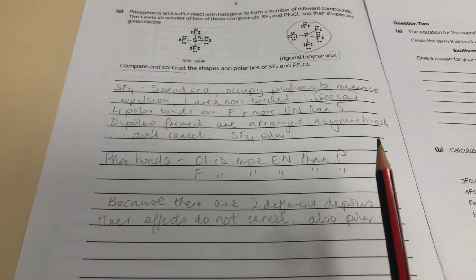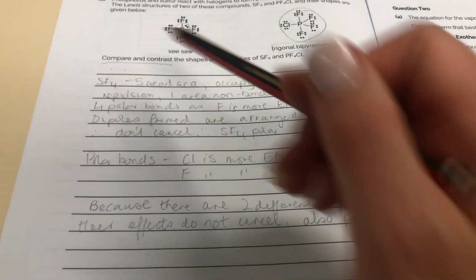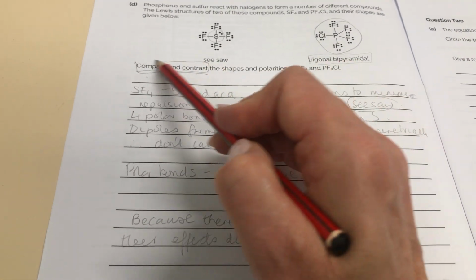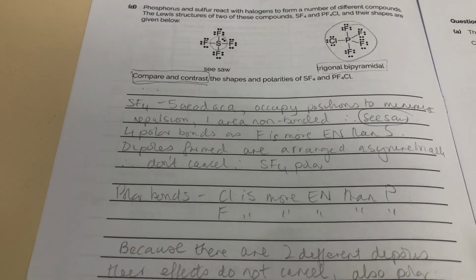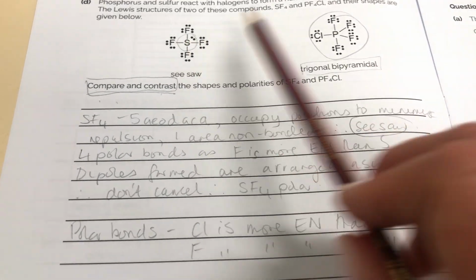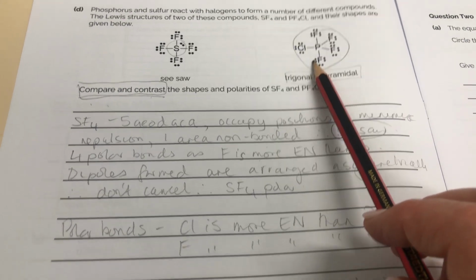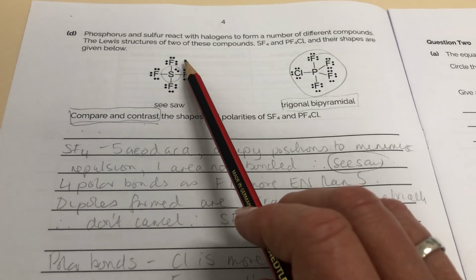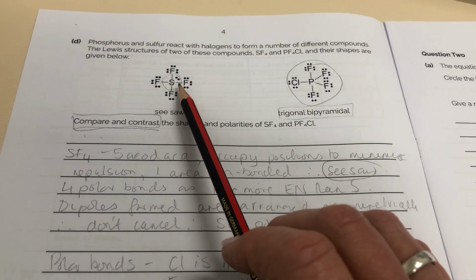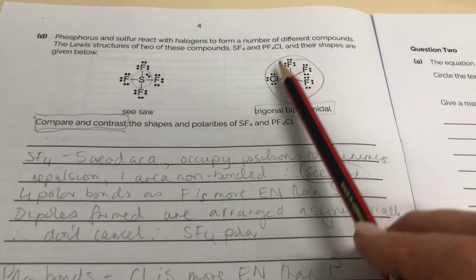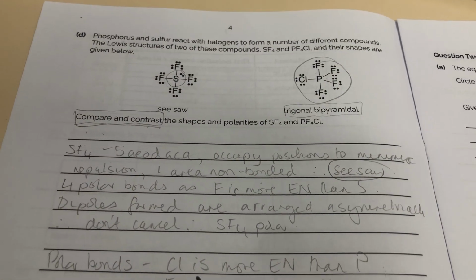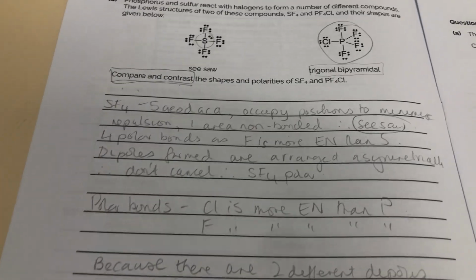Go back to the marking schedule if you need a bit more detail, but do try and write a compare and contrast statement of some description. So you've got a couple of things. You've got same areas of electron density, so same parent shapes, same bond angle, one non-bonding, which means these dipoles are arranged asymmetrically, different dipoles, which means the dipoles don't cancel. That's the main idea there.